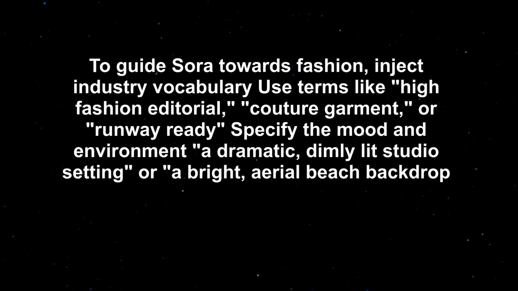To guide Sora towards fashion, inject industry vocabulary. Use terms like high fashion editorial, couture garment, or runway ready. Specify the mood and environment, a dramatic, dimly lit studio setting, or a bright, aerial beach backdrop.